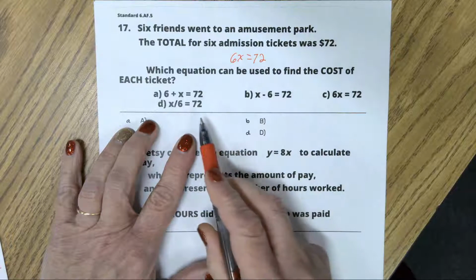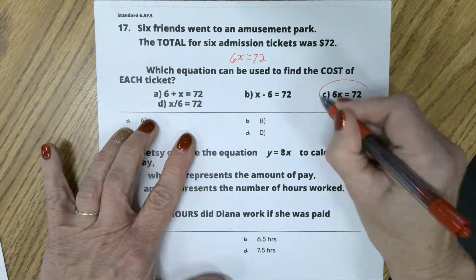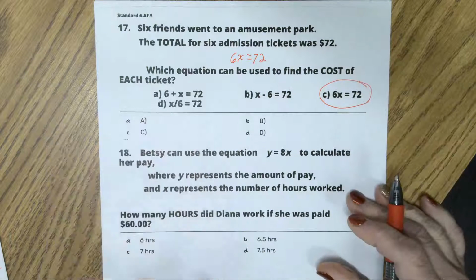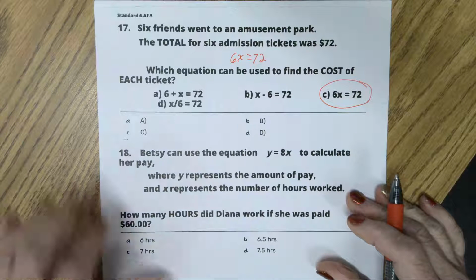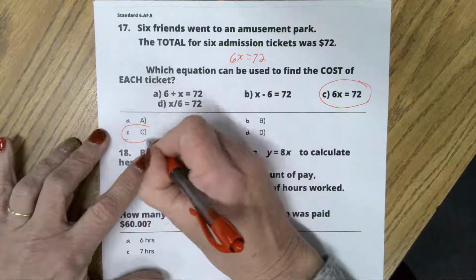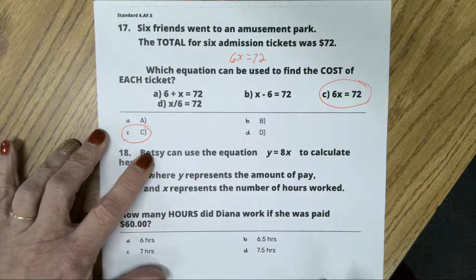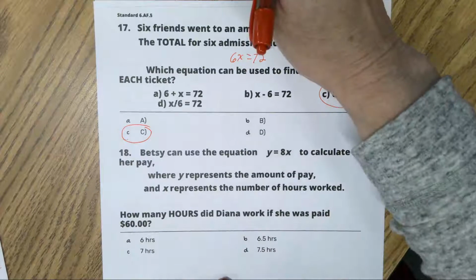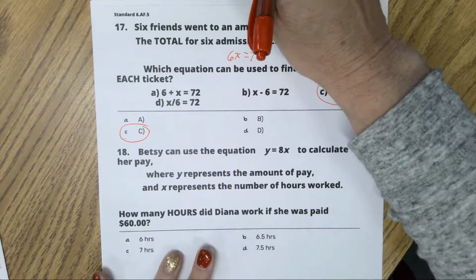Which one says 6 times x equals 72? It's this one. That is the correct answer, choice C on that one. I think it's sort of weird how that's set up on the problem, but it might be weird like that on the test.